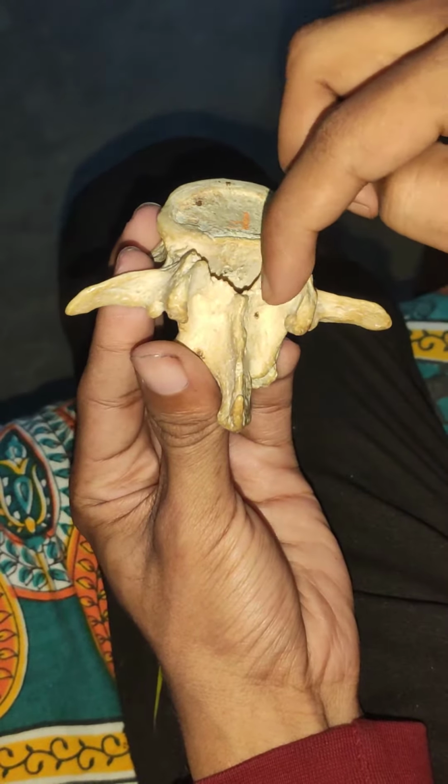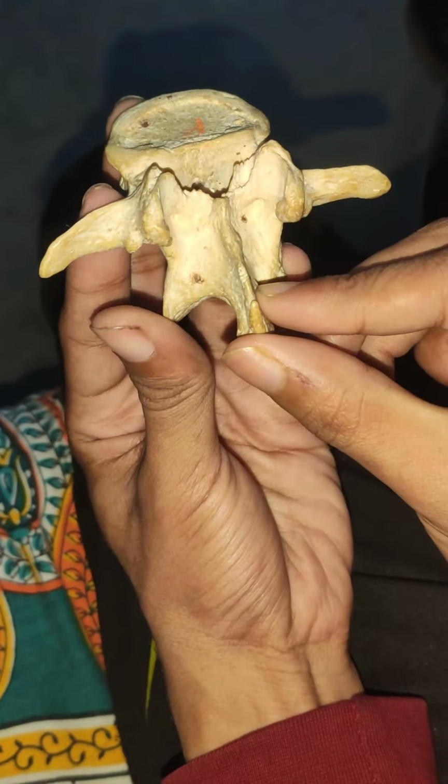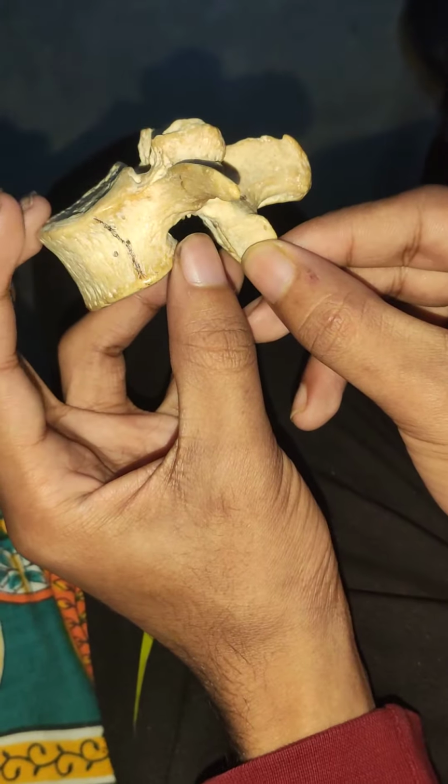Now the parts: this is the body, this is the transverse process, this is the accessory process, this is the superior articular facet with the mammillary process, this is the spinous process, this is the inferior articular process.